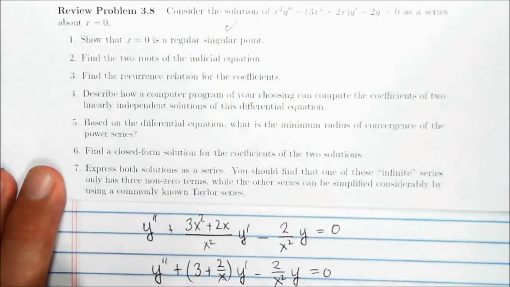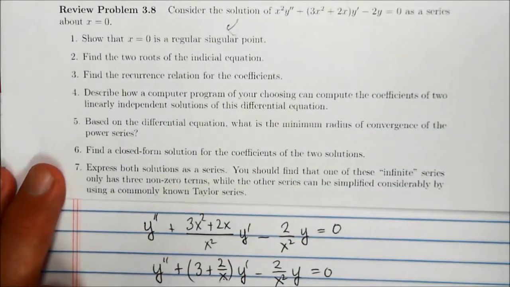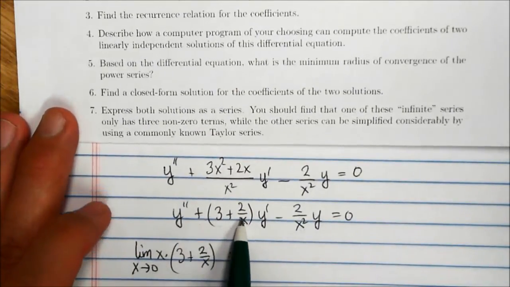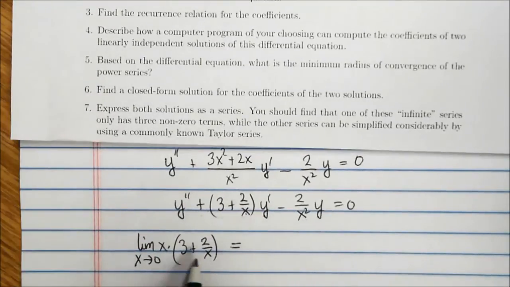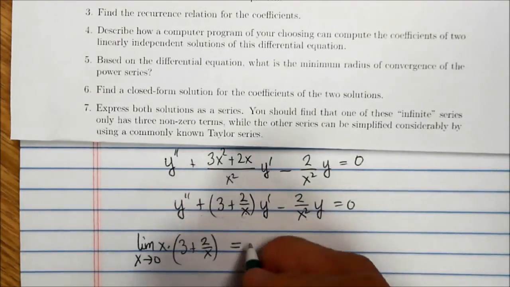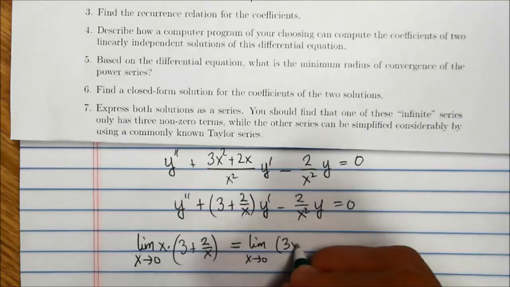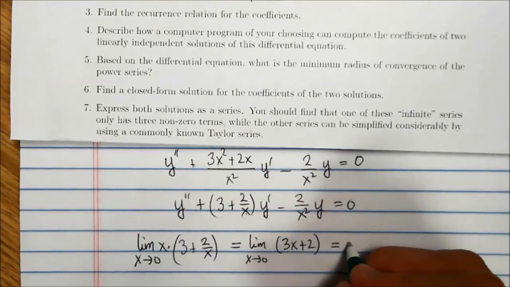To show that it's a regular singular point, there's a couple of ways of doing it. Method number 1, let's take a look at the limit as x goes to 0. Let's take a look at this series. We have 3 plus 2 over x, and then multiply it by an extra x. So I've written it in this form where I have y double prime plus (3 plus 2 over x) y prime, and we'll multiply it by an extra x. Then we get the limit as x goes to 0 of 3x plus 2, and that is equal to 2.